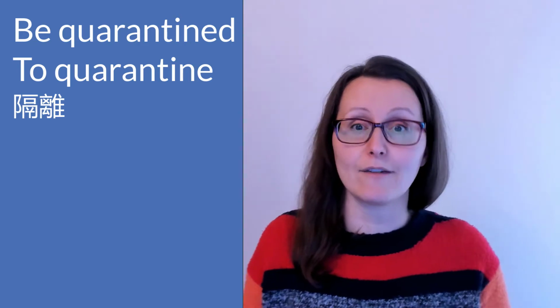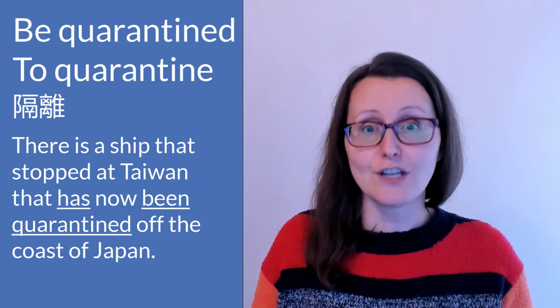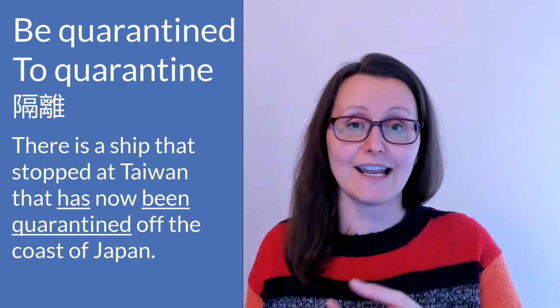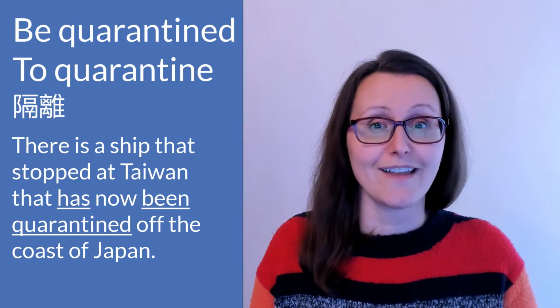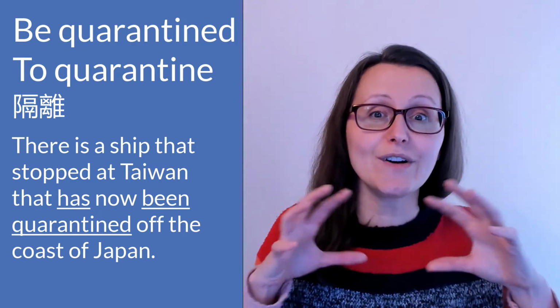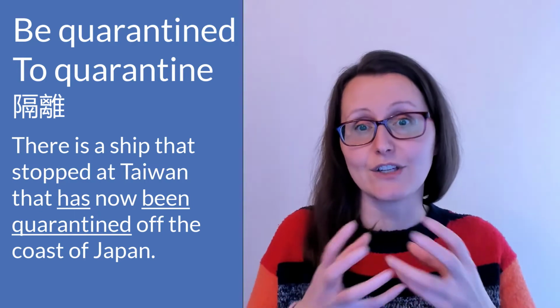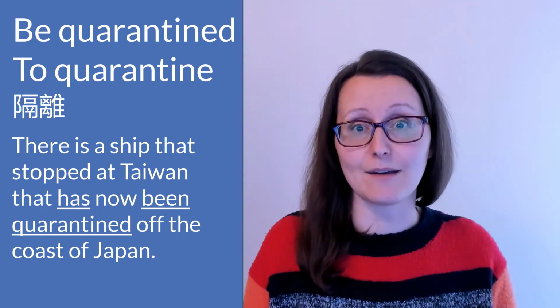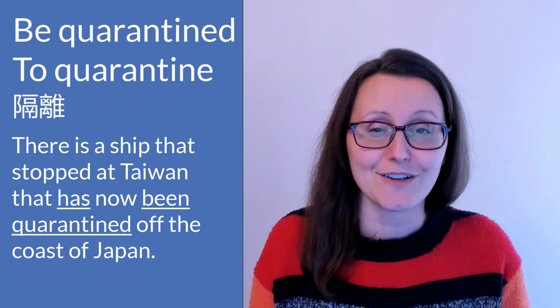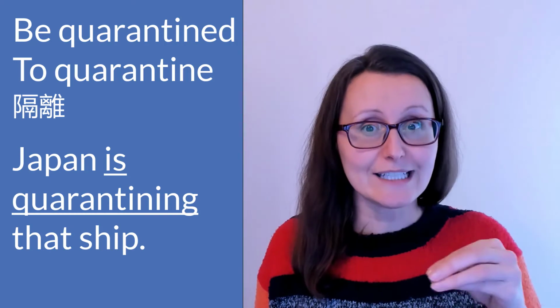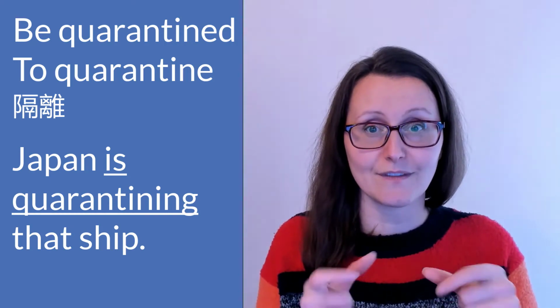So you would say, for example, there's a ship that stopped in Taiwan that has now been quarantined off the coast of Japan. So the people on the ship are quarantined on the ship. They're not allowed to leave and go down and visit Japan because there's the coronavirus on board. So you could also say that Japan is quarantining that ship.